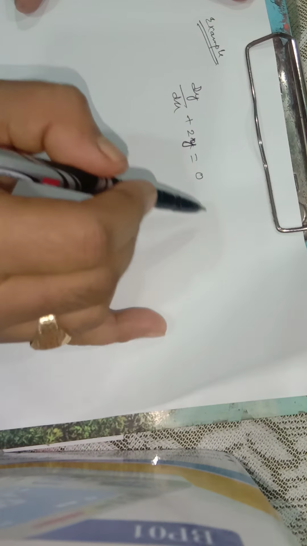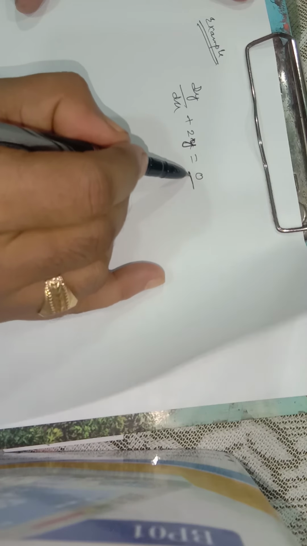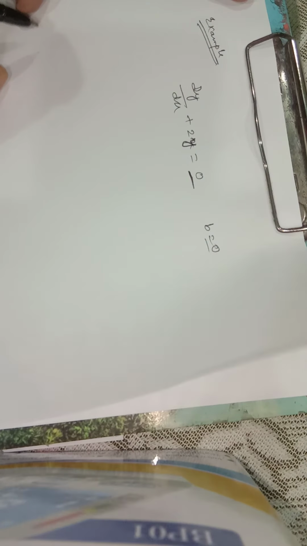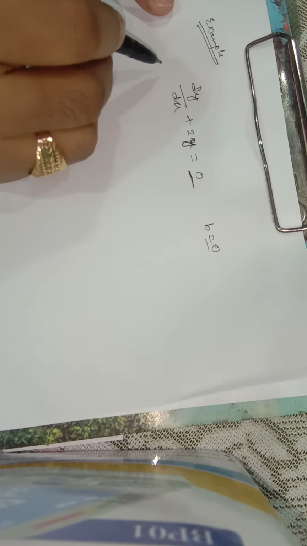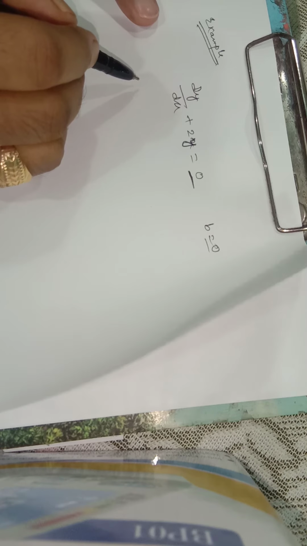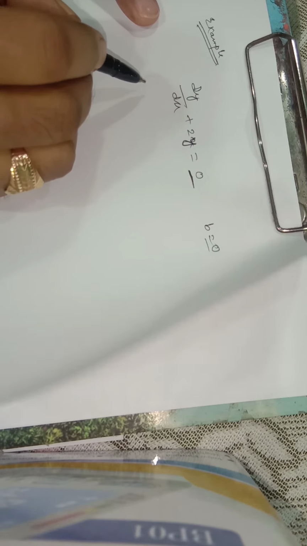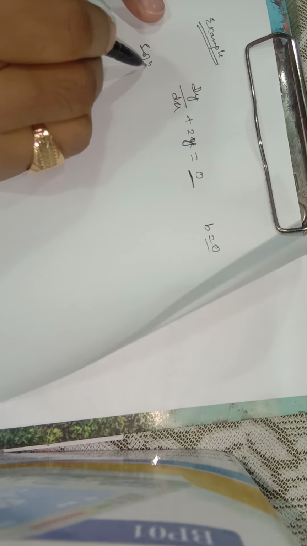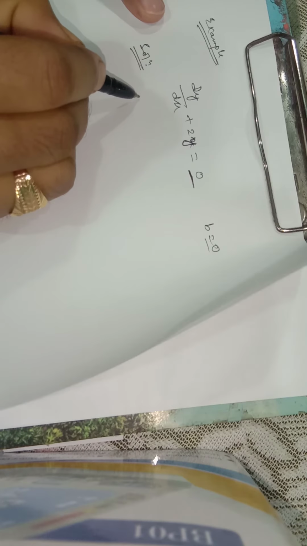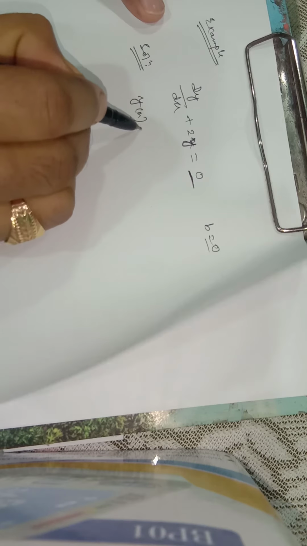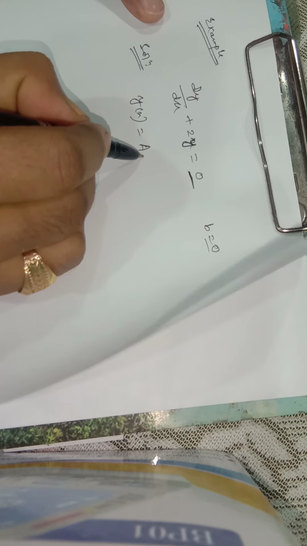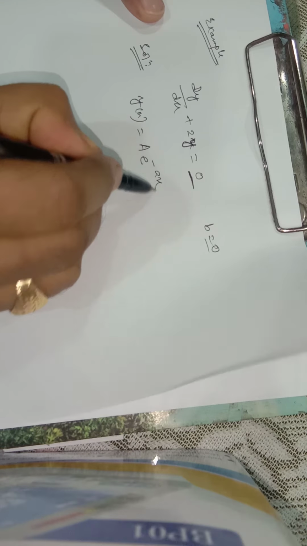Okay, so on the right hand side, that term becomes 0. Now here the b becomes 0, so it is a homogeneous case. So how can we get the solutions for that? In the homogeneous case, we can get only the complementary solution. So in the homogeneous case, the solution y of x can be written as a into e to the power minus ax.